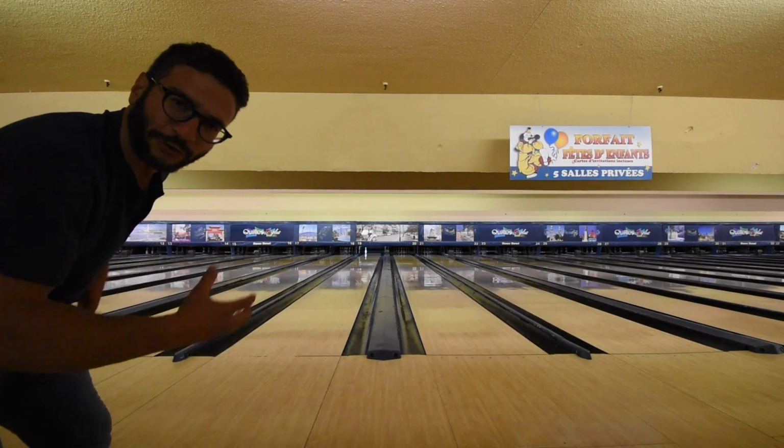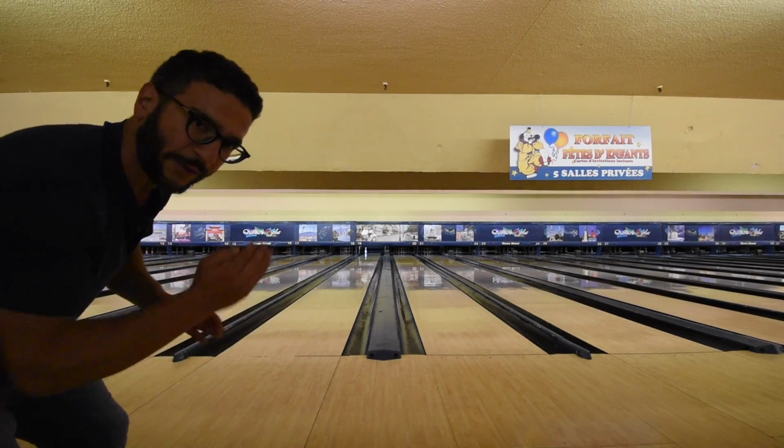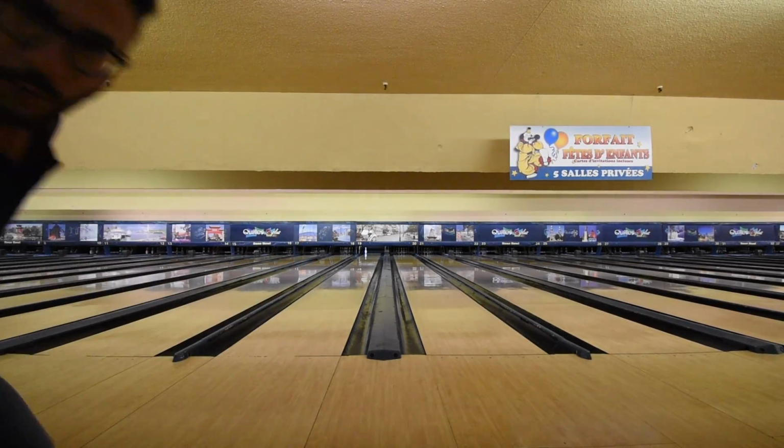As for this ball, I'm just going to shoot latex ball, curve slowly so that it has more time to curve. It's going to nail that 7 pin in the corner.